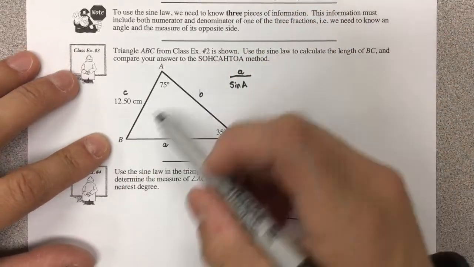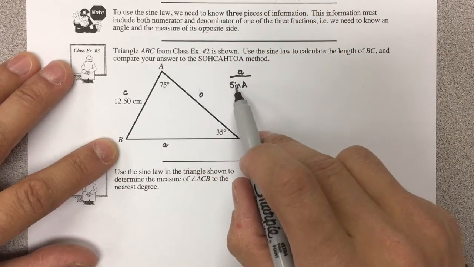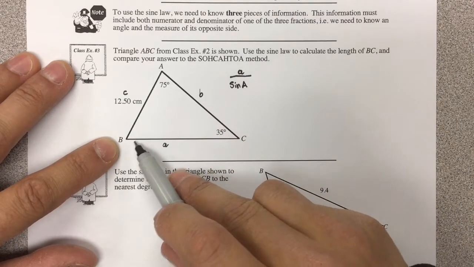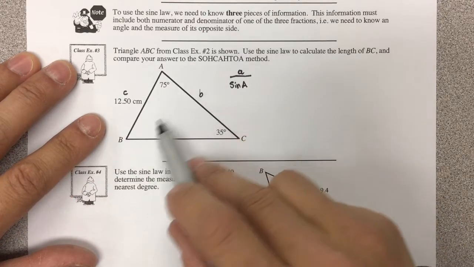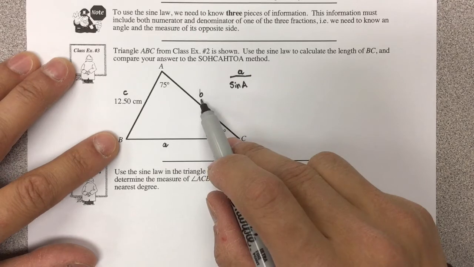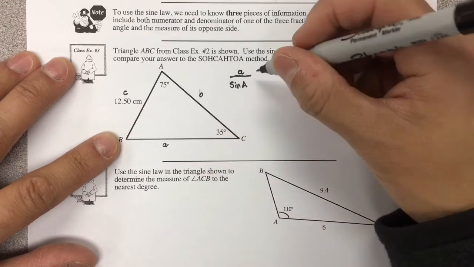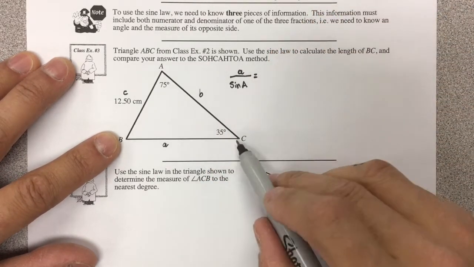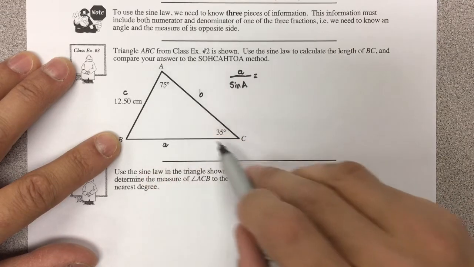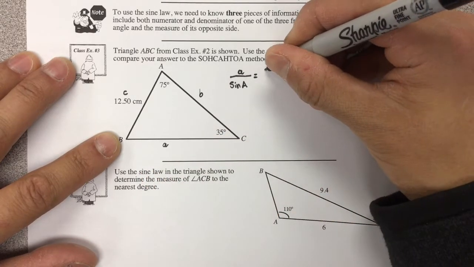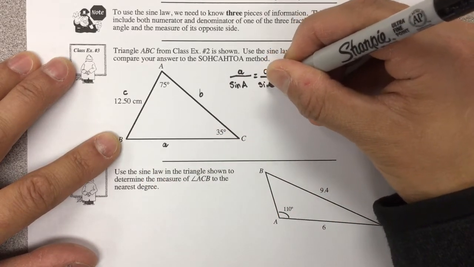Now sometimes we could pair A and sine A with B and sine B, but because we don't have either piece of information for the side or angle, we're not going to use sine B at all. Instead, we're going to use the ratio of C to angle C. And so our sine ratio is going to look something like this.